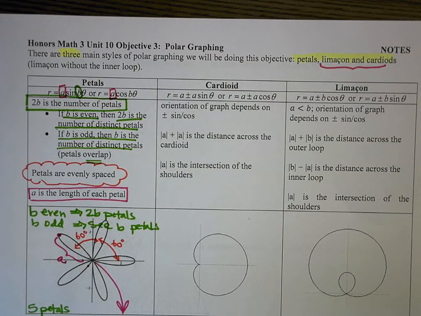So here we go. This is Unit 10, Objective 3, Part A still. We're still only in Part A, but this is Part 2 of a 2-part video lesson. We're going to take a look at the other 2 graphs, which are the cardioids and the limacons. So the cardioid and the limacon.